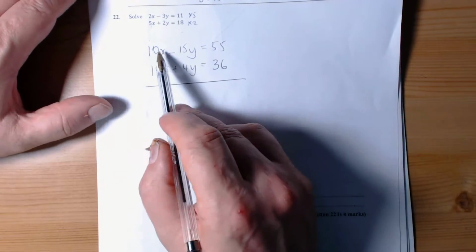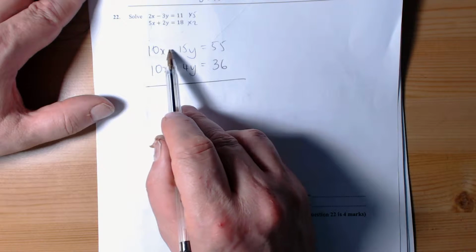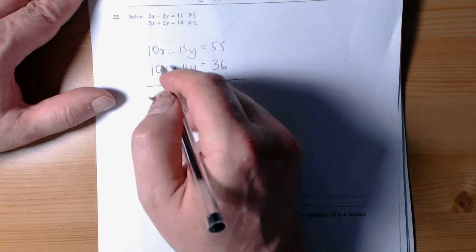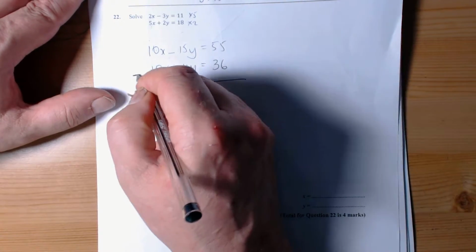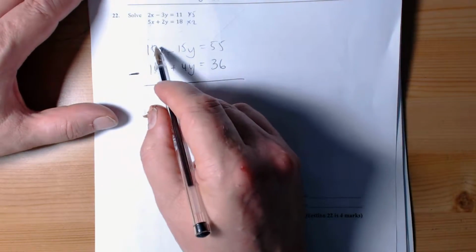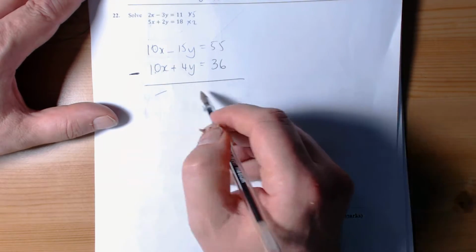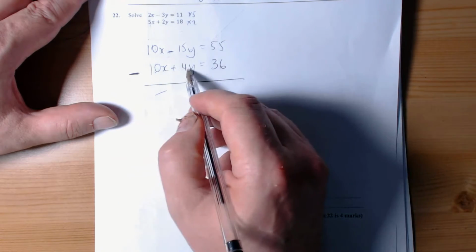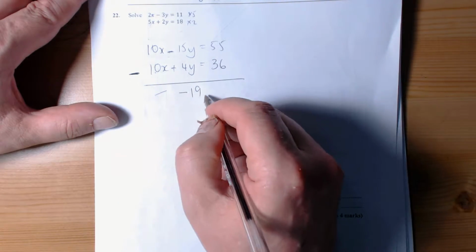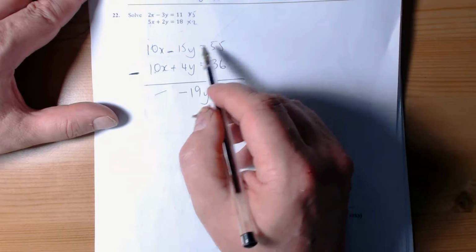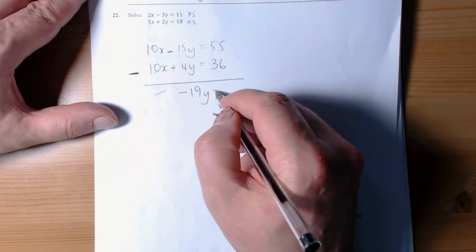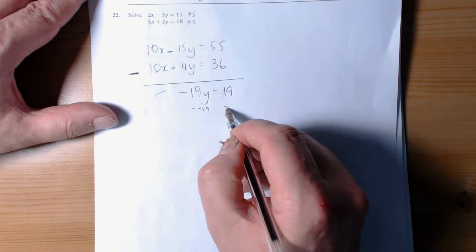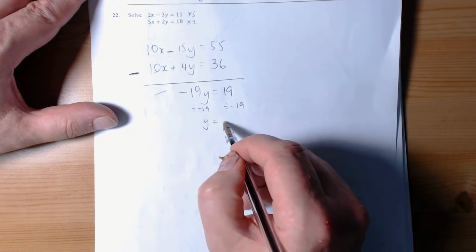Now again, just to remind you, the reason we did that is because I can now do a calculation that involves making these x's disappear to 0. And that calculation is 10x's take away 10x's. So be really clear what you're doing. So we're doing 10x's take away 10x's, so that's gone. Here we've just got to be careful because we're doing negative 15 take away 4, which is actually negative 19y. And then we've got 55 take away 36, which is 19. So we divide by negative 19. So we end up with y is equal to negative 1.